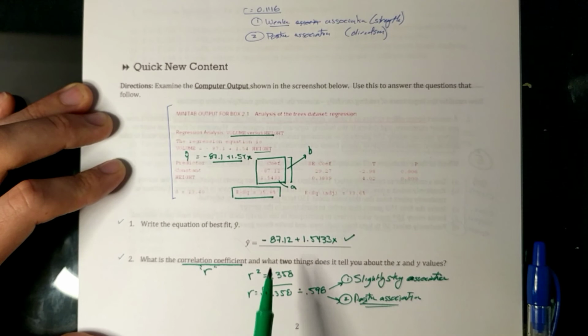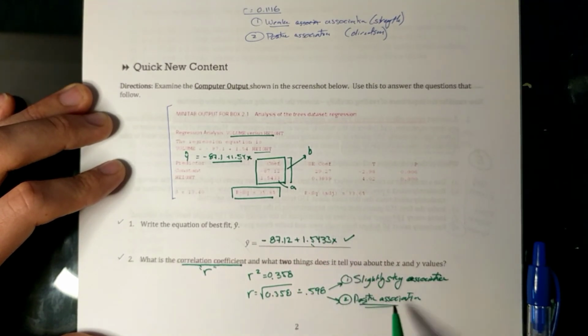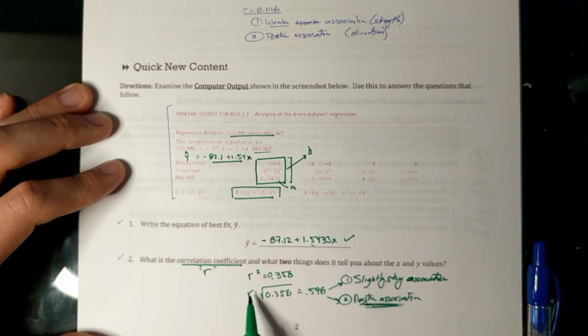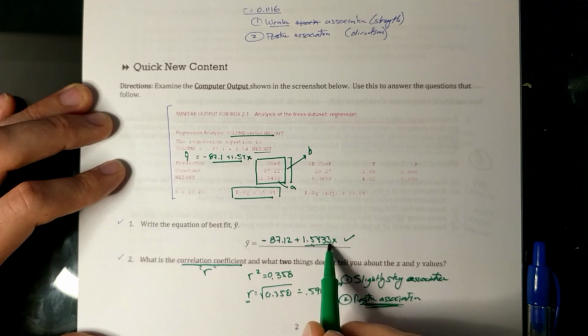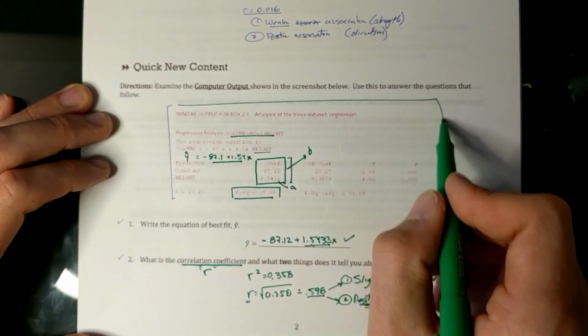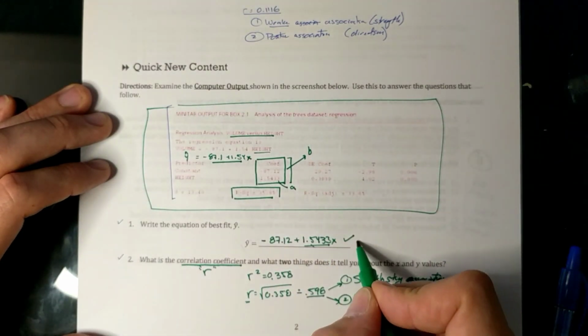This would not be true if our slope was actually negative, but because our slope's positive here, we know that this would be a positive association. If this was a negative slope here, we would want to interpret that r value as the negative 0.598. Because it's positive, we know this is positive. So that's how you can read a computer output to determine your equation of best fit.